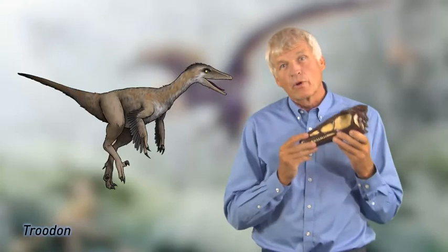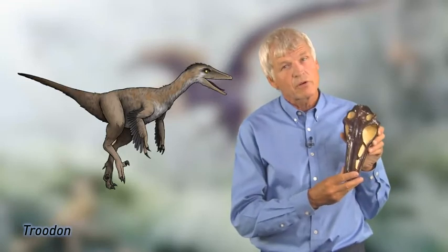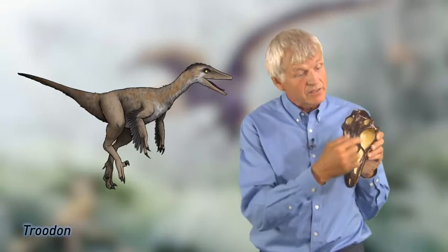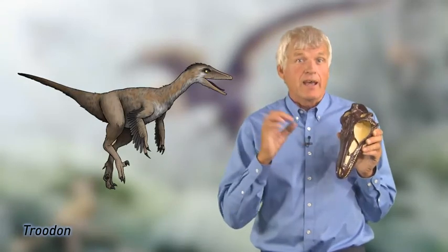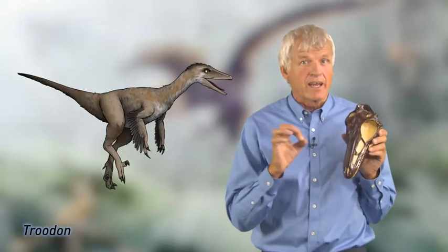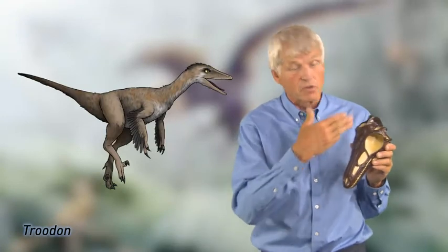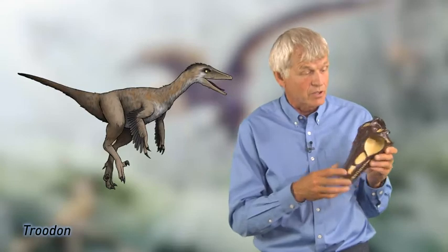When we look at the brain size, for example, we see that the brain in Troodon is relatively large. And we can estimate the brain size by looking at the inside of this region of the skull, which is, of course, a hole that the brain filled. And these brain endocasts are so well preserved, you can not only see the overall size of the brain, but we can also see different parts of the brain itself and all the nerves and blood vessels associated with it.